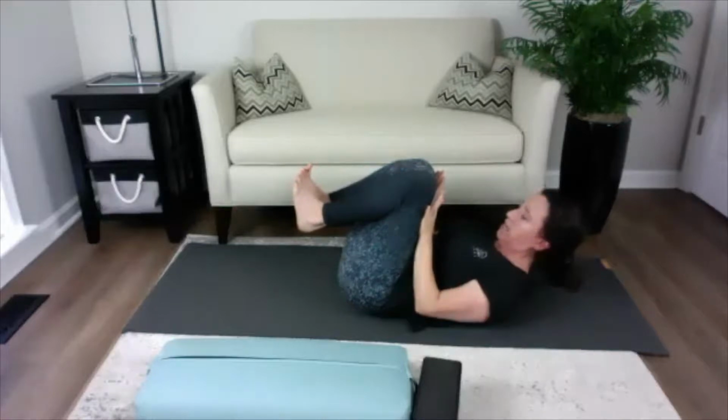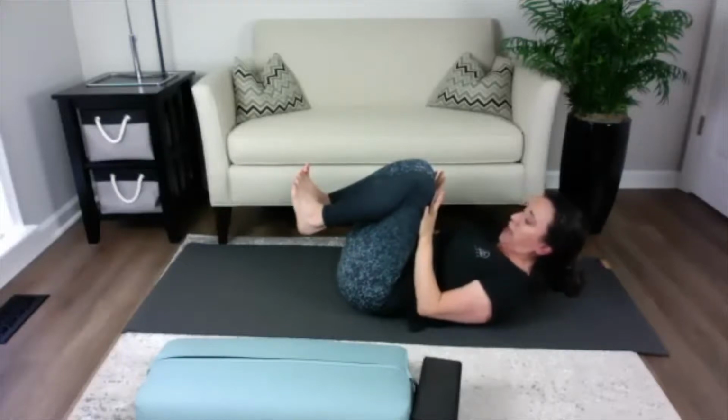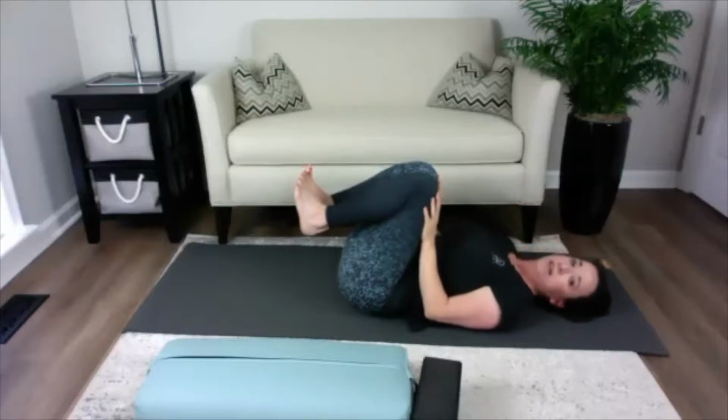Deep inhale in and exhale out. Deep inhale in and exhale out, gently relaxing here. I hope somebody was shaking as much as I was. Now, keep everything where it is.